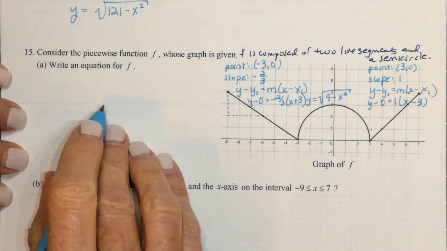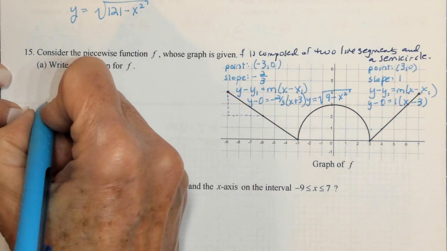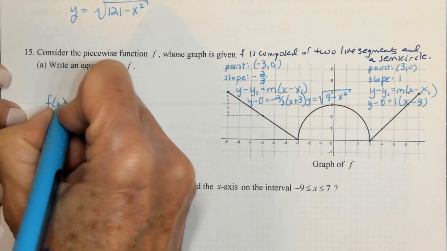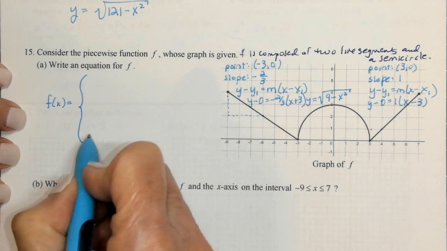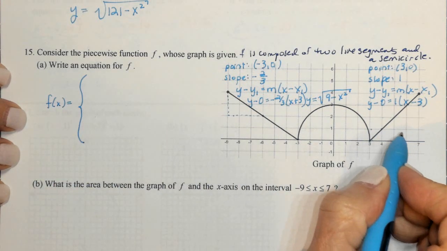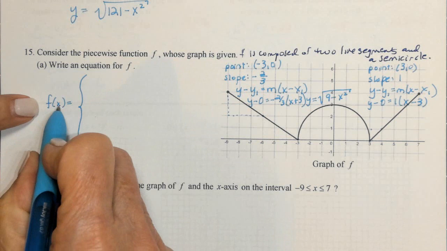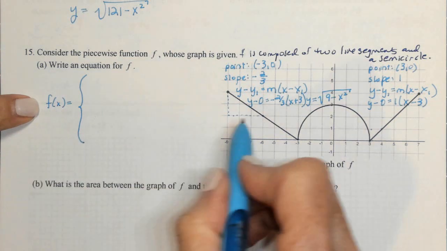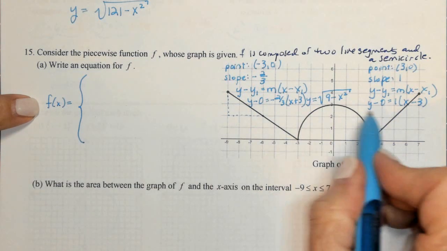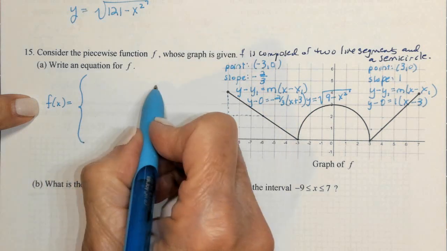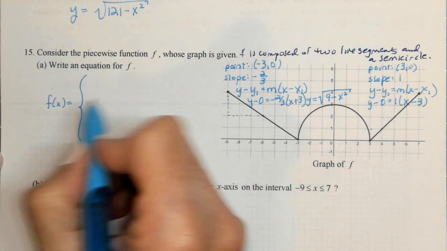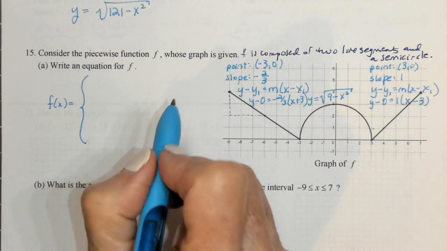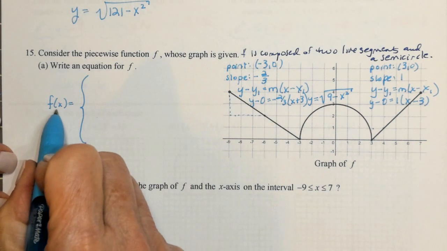So now I'm going to come and write the pieces of f. So f of x is equal to, I'm going to use a big brace, and there will be 3 pieces because of the 3 pieces here. Now guys, this f of x takes the place of the y's. I'm not going to come in here and write y equals. That would be like saying y equals this. That's silly. So you only need it once. This is our y equals.